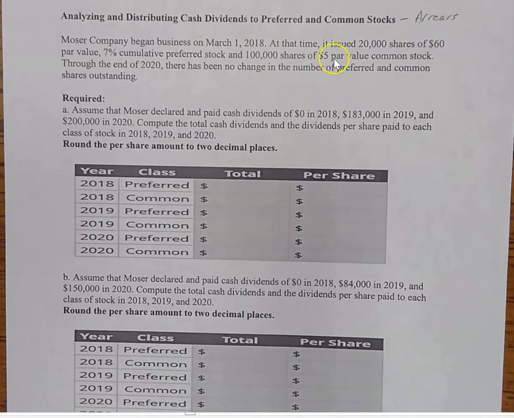So there's a special way that we would account for this. The first thing we want to do is look at the scenario, and it says Moser Company began business on March 1st of 2018. At the time, it issued 20,000 shares of $60 par value, 7% cumulative preferred stock. Okay, that's very important information. And 100,000 shares of $5 par value common stock. All right. And then through the end of 2020, there has been no change in the number of preferred and common stock shares outstanding. Okay, great.